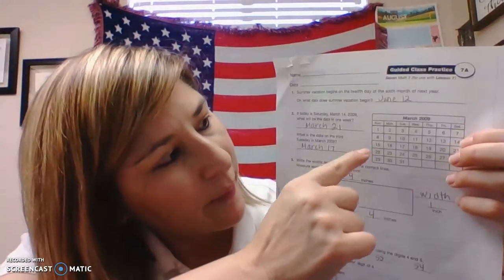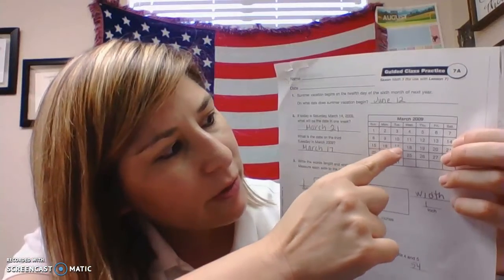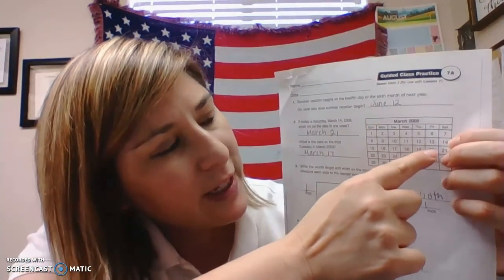If we're going to do 1 week, how many days is that? It is 7 days because there's 7 days in a week. So if we start here at the 14th, let's count 7 days to see where we get. 1, 2, 3, 4, 5, 6, 7. Oh my goodness, it was right below it, which is the 21st. So 14 plus a week would be March 21st. So we're going to write that on that line right there.